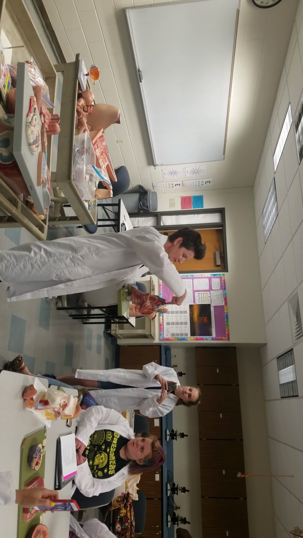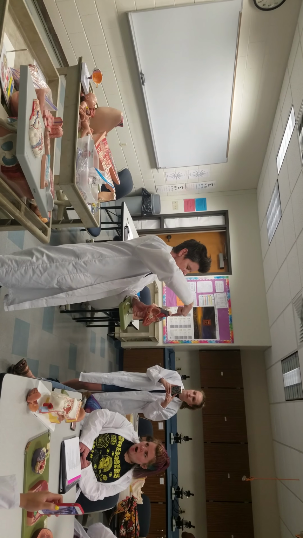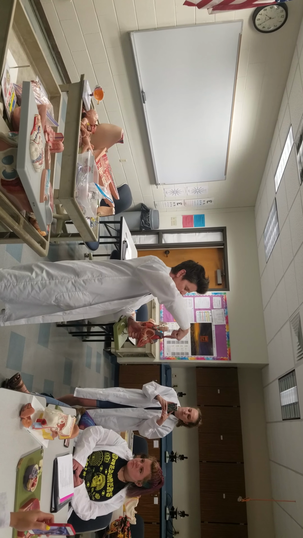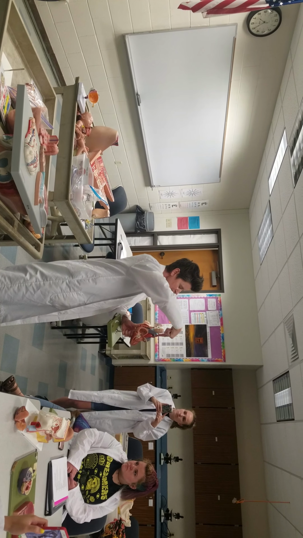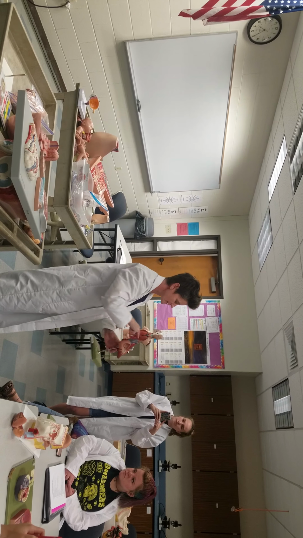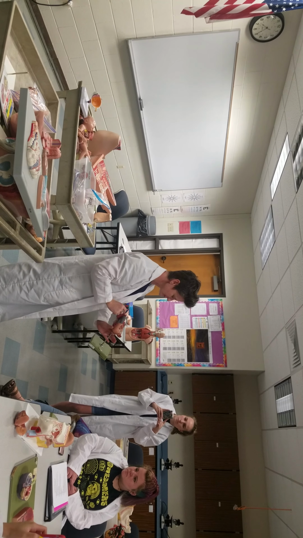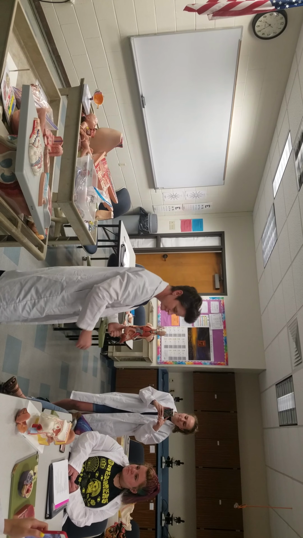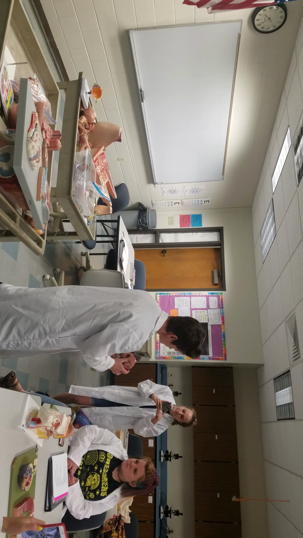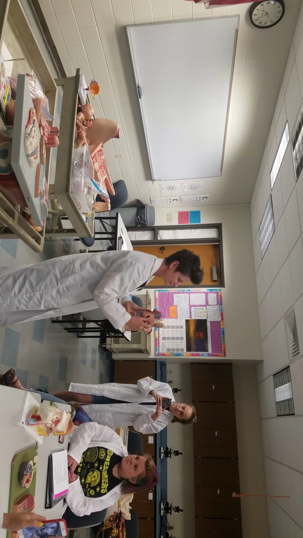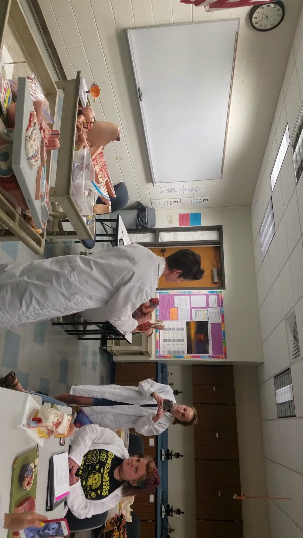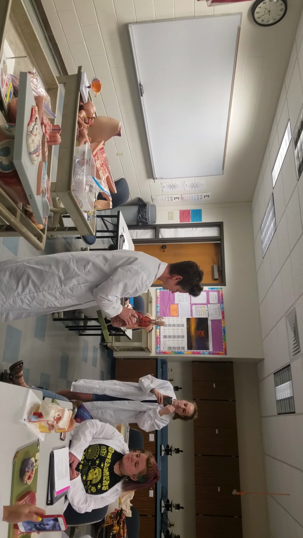We have the brachiocephalic vessel, or it's an artery, the left common carotid artery, and the left subclavian artery. Those are all the ones that are touched. You can kind of see the coronary artery up here, the right coronary artery. But that's everything that's actually attached to it.